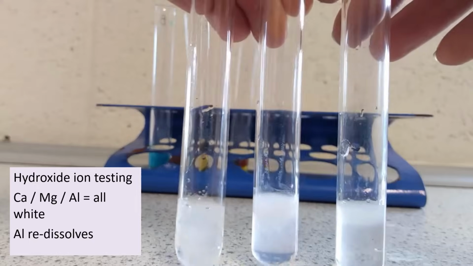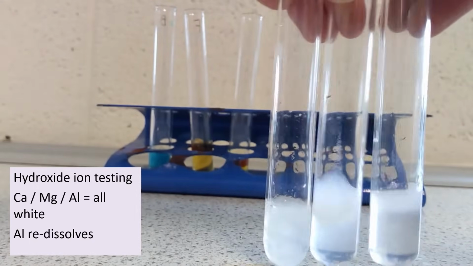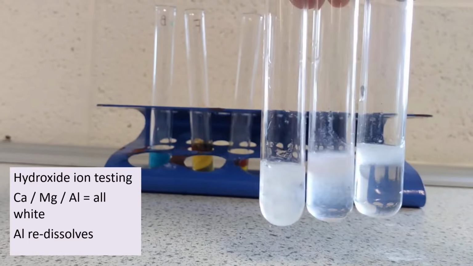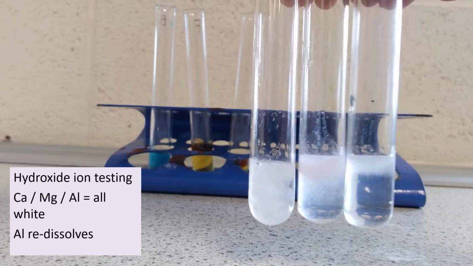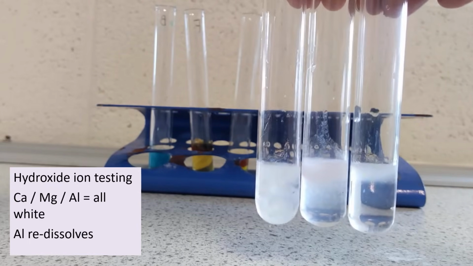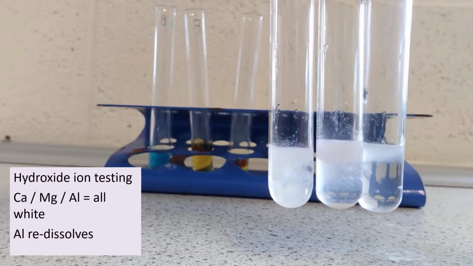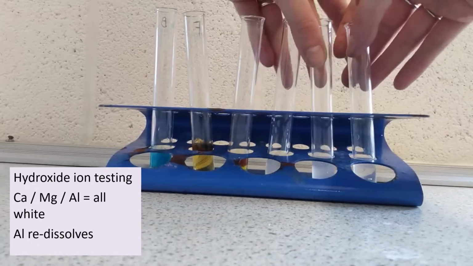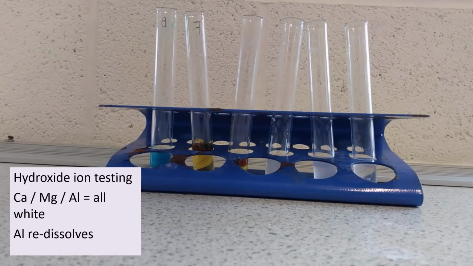So these are calcium and magnesium and aluminium salts, and you can see they don't look identical to each other, but they are all forming a white precipitate. So that's not hugely useful. It means I can tell that it's one of the 3, but I can't tell which one it is. However, if I add an excess of sodium hydroxide, then aluminium ions will redissolve.